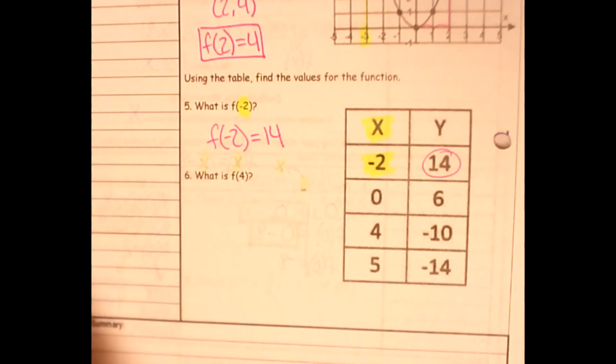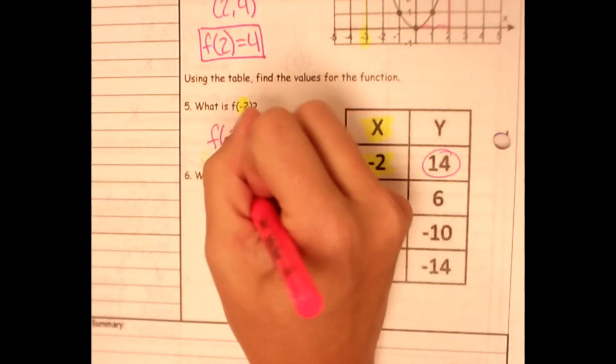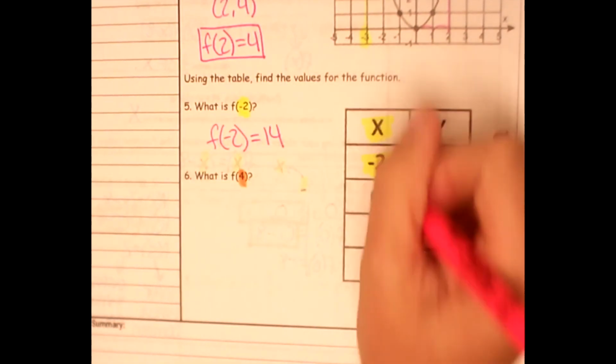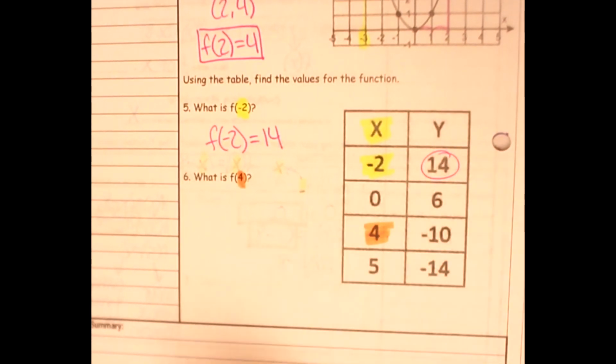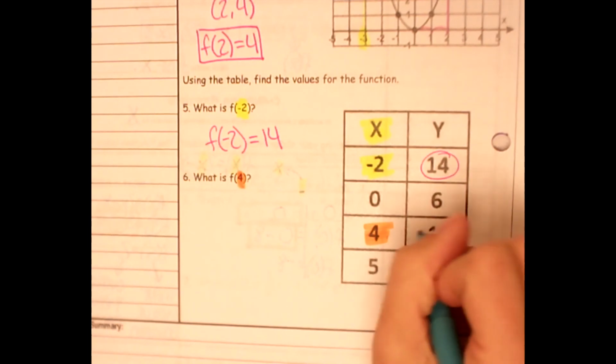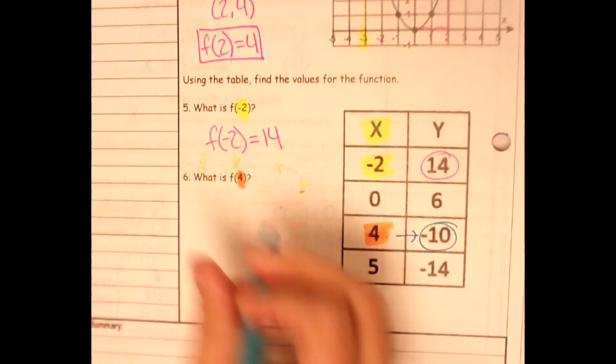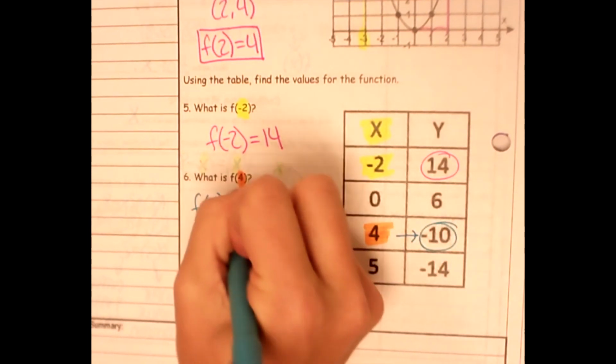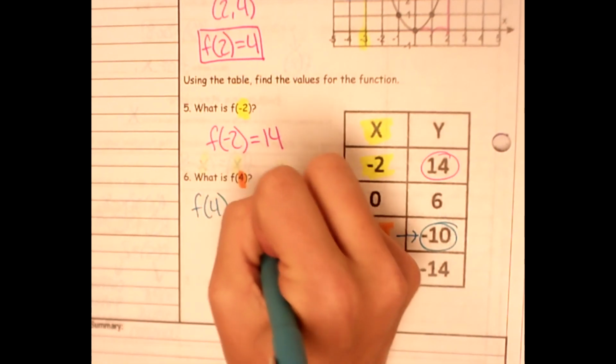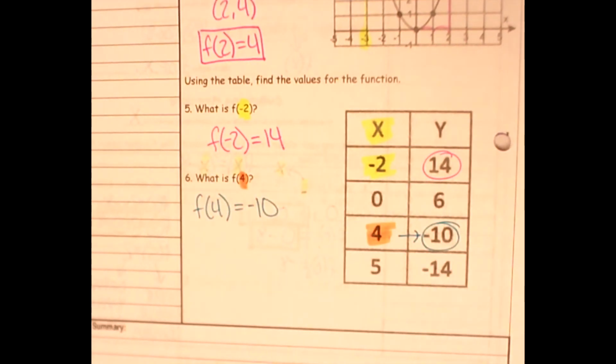What about when x is 4? Looking when x is 4, it's going to be equal to negative 10. So f of 4 is equal to negative 10. Those are the three main ways you could see it.